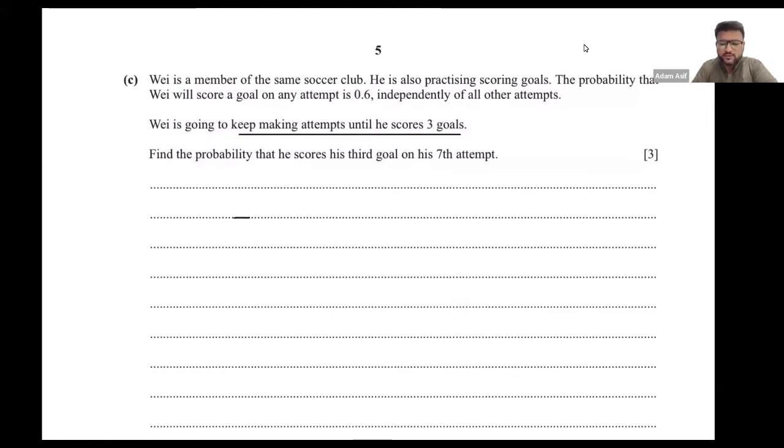Okay, so how many attempts will he have? 7. 1, 2, 3, 4, 5, 6, 7. On this 7th attempt, he is going to be successful. He is going to score the third goal on the 7th attempt. What is the probability of scoring any goal?